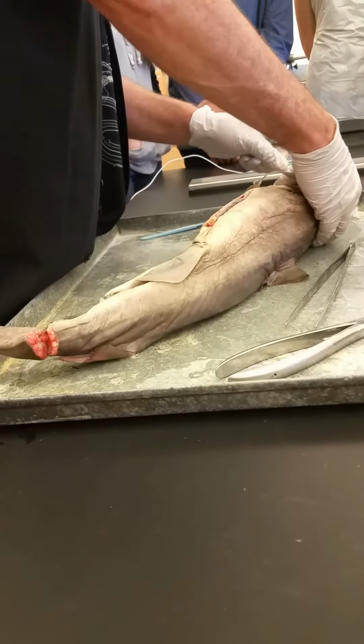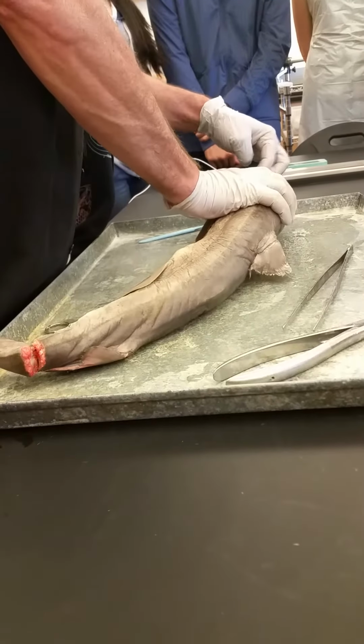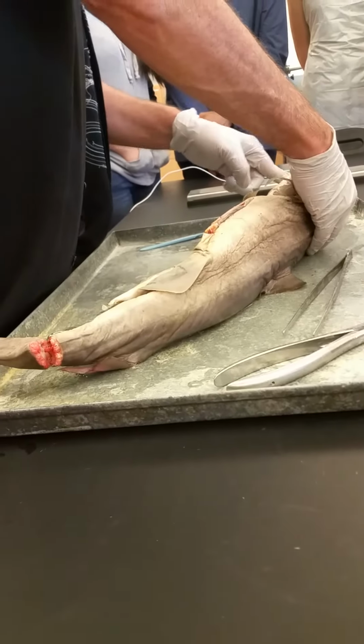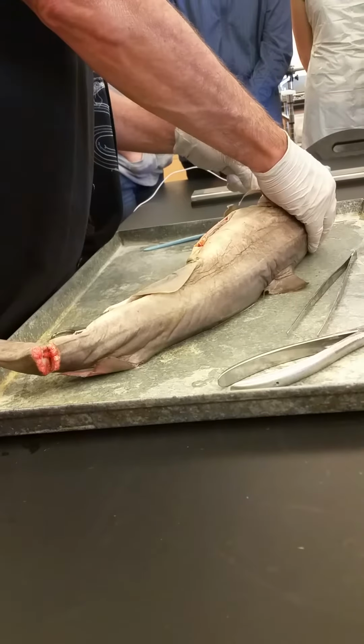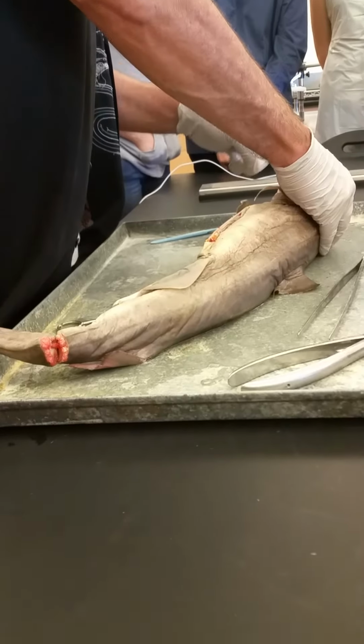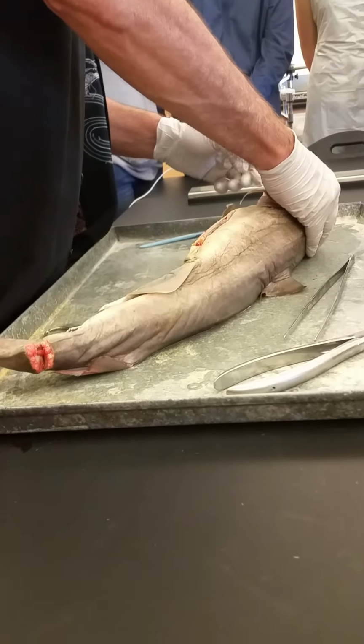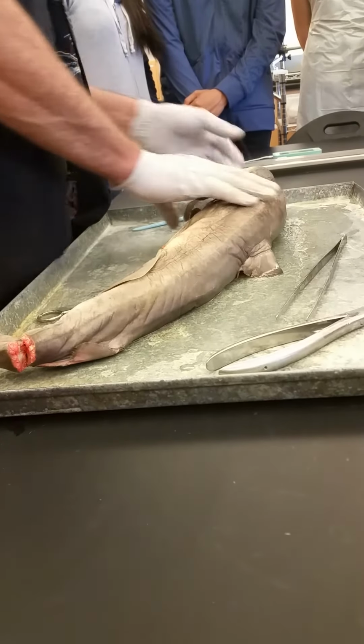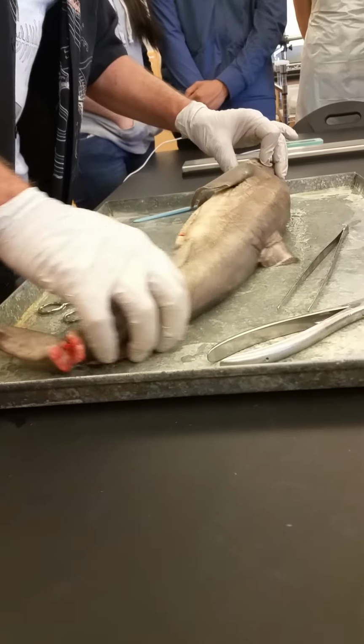And again, the nostrils, whereas on the bony fish tend to be on the top of the head, on the sharks and rays tend to be on the bottom of the snout here. But again, two openings on either side. So again, water flows across that. It's purely sensory. They don't breathe through it. Okay. Let's see, what else should we look at?